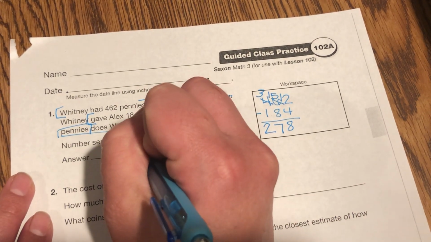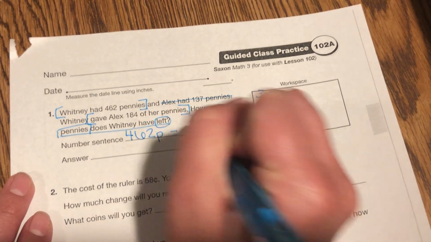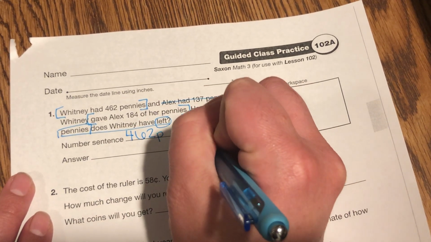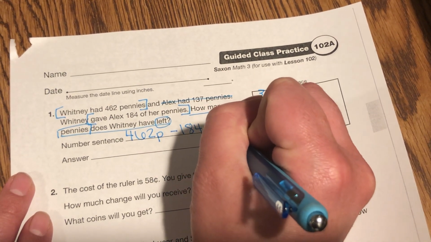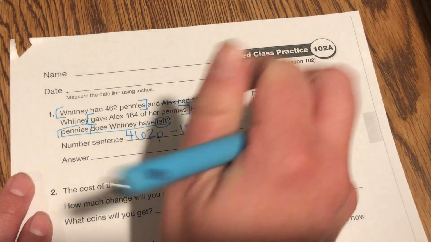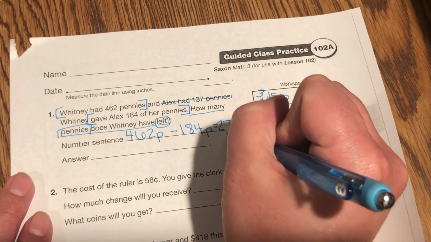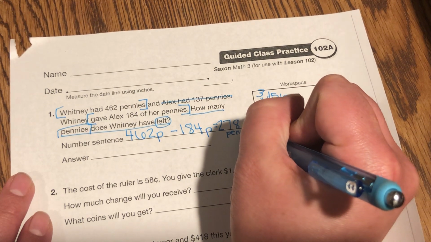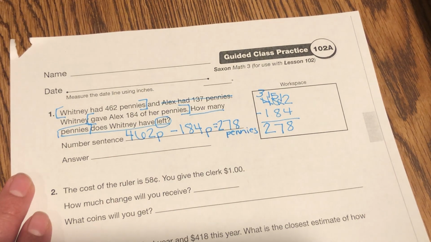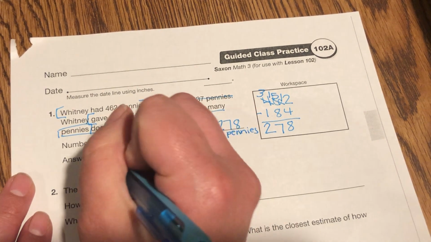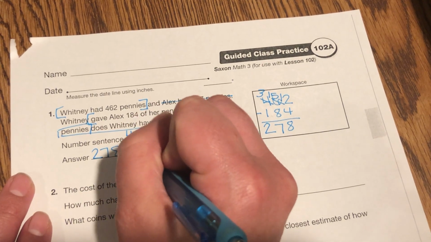It's going to be 462p minus 184p, and that equals 278, and I'm going to write my label down here because I know on my answer I always write it out, pennies, and I'm going to rewrite my answer, 278 pennies.